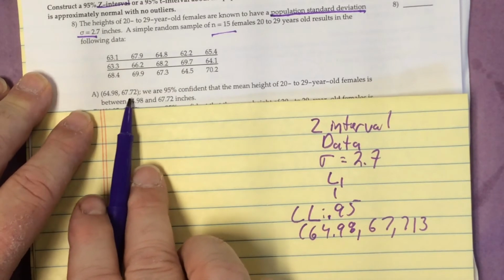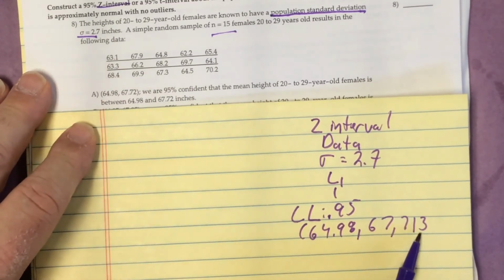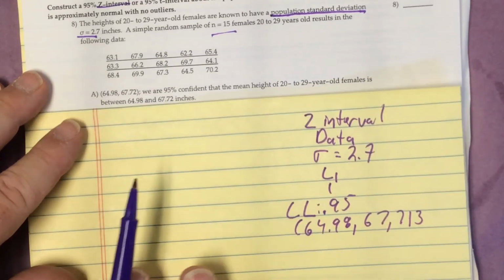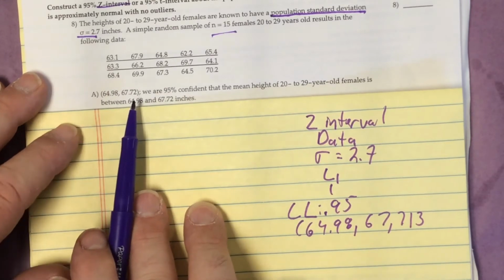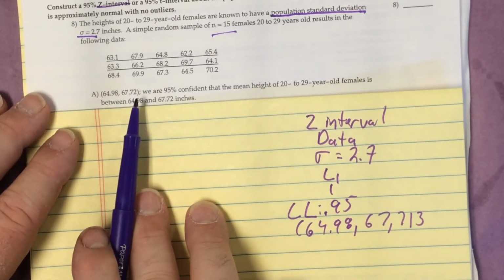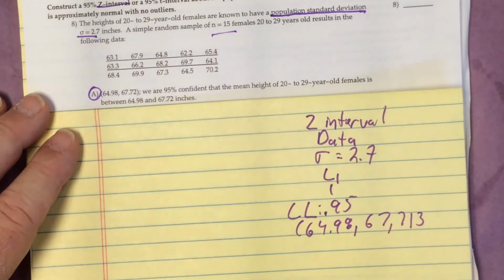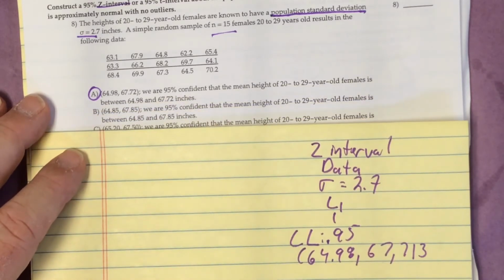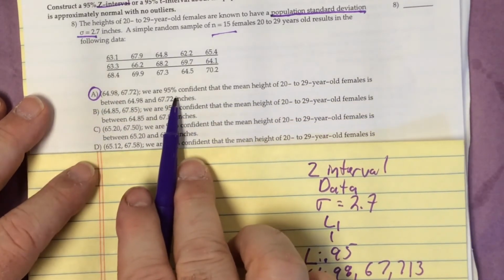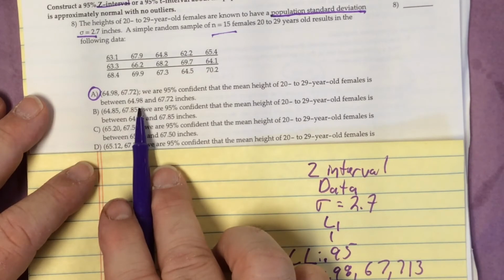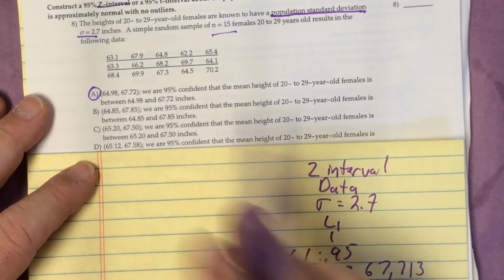Now, if you take a look at this here, the 67.72 varies just slightly from what we got on the calculator. This does happen occasionally, and the reason is that graphing technology works with a higher level of accuracy than the data values you use when working with tables to do the calculations. But A in this question is still the correct choice for question 8. And we want to say we are 95% confident that the mean height of 20 to 29-year-old females is between 64.99 inches and 67.72 inches.